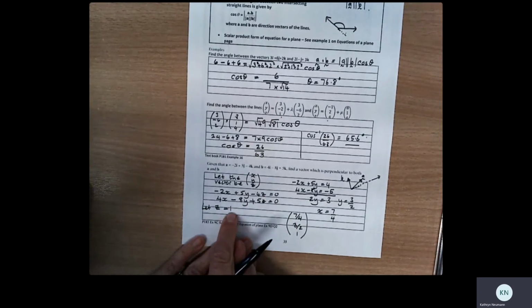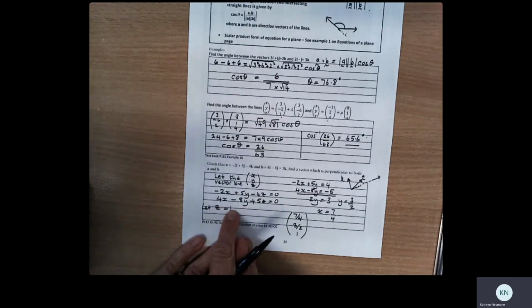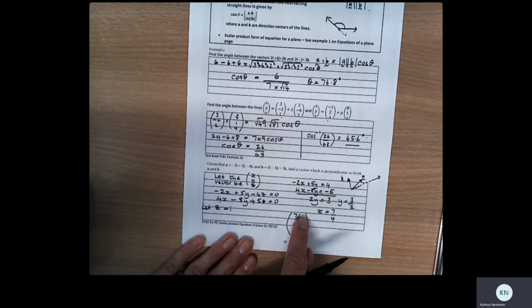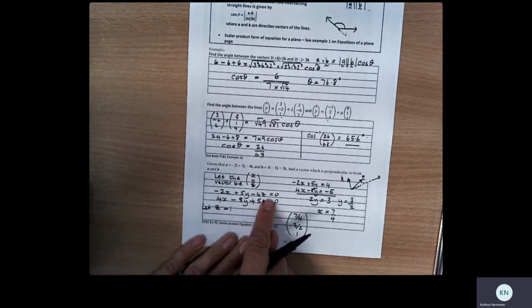It's always a good idea to check at the end, just in case you've stumbled across a value here that makes it not work. That can just occasionally happen. Don't choose z equals 0. Don't let any of the x, y, and z be 0. But it's worth just checking that this works. So you check this works by putting it back into these equations and checking that they work out. So that's how you find one vector that's perpendicular to two other vectors. There is another method for doing that, which you might cover in class. It's not actually on the syllabus, but it can be quite a useful shortcut.